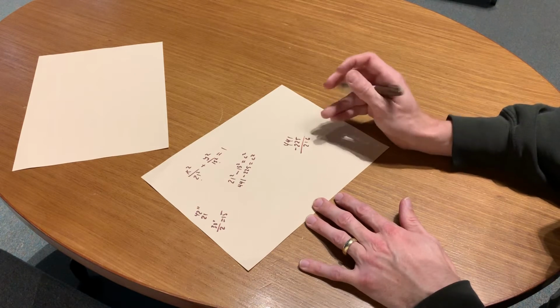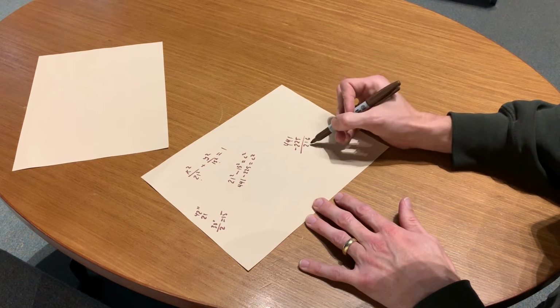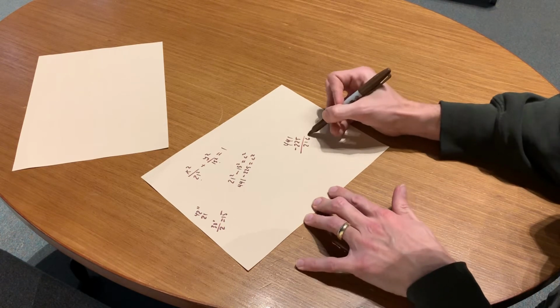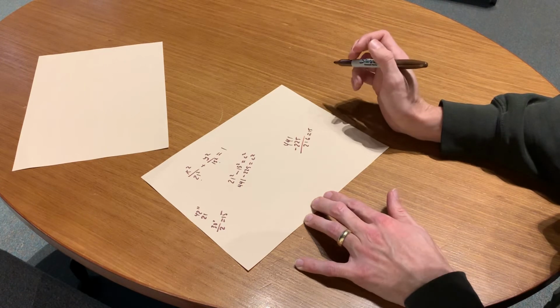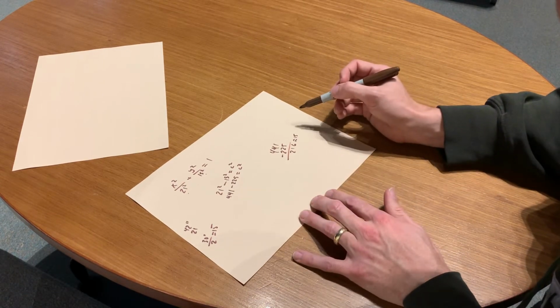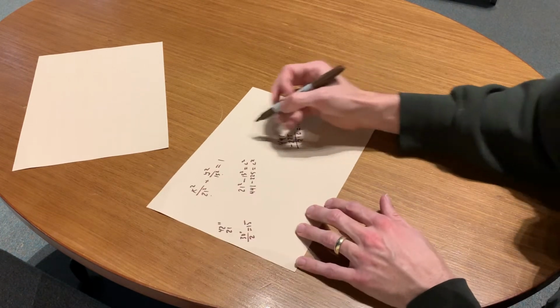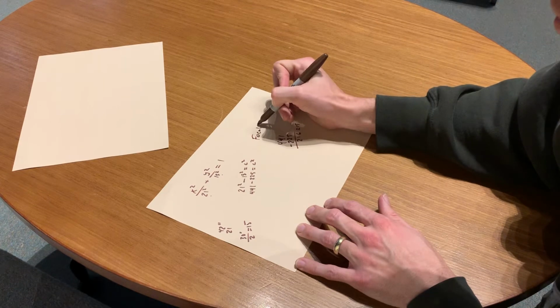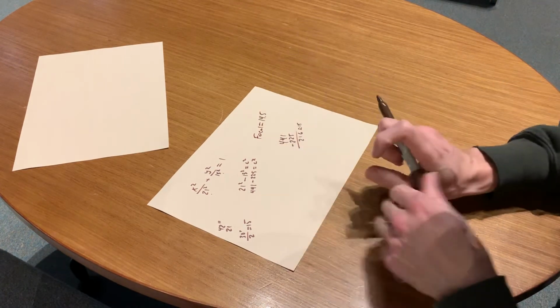Wish I had a calculator available. Didn't bring one today. Yeah, I think that's around 15. How can I know for sure? 16 squared is 256. 15 squared is 225, so it's a little less than that. It's 14 point something. So anyway, focal length is about 14, we'll call it 14 and a half.